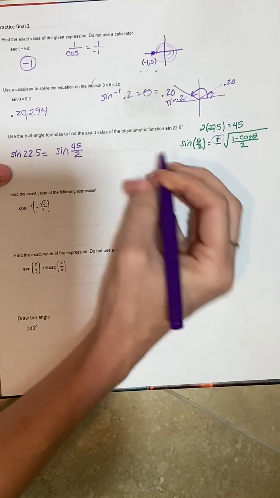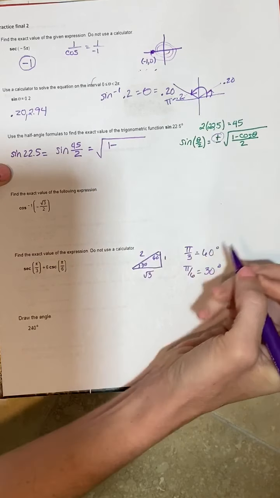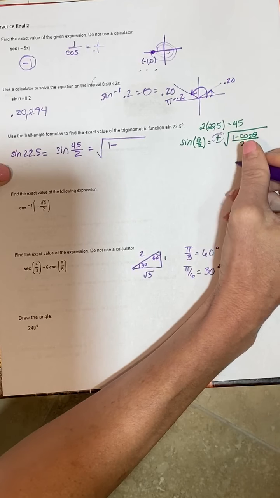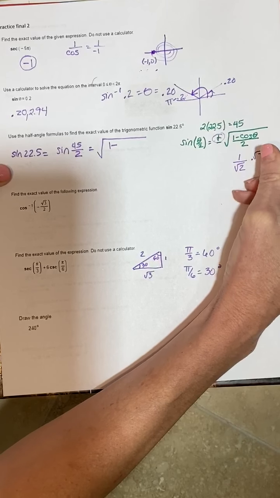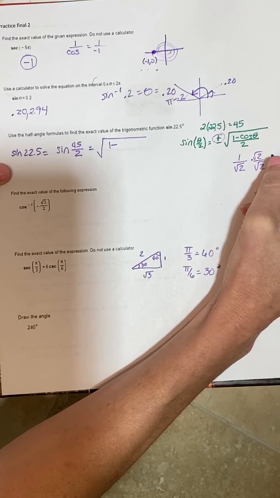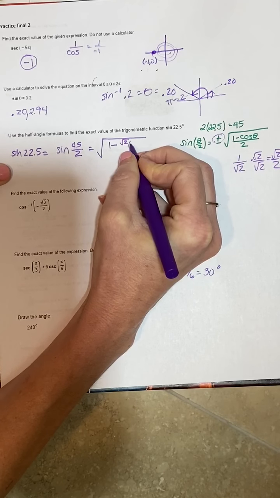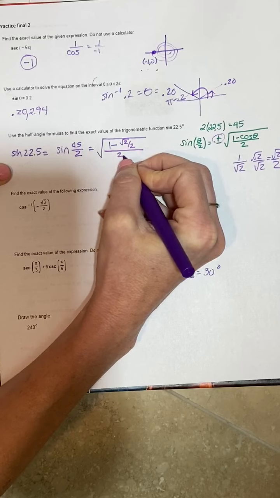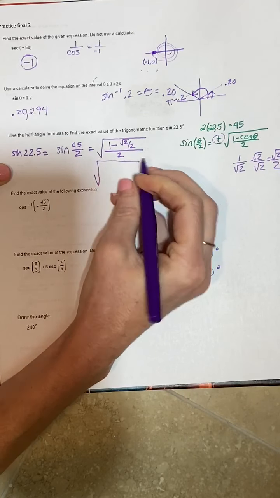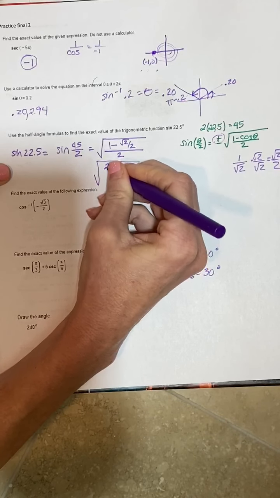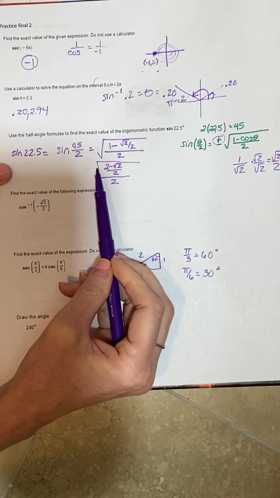They're all positive. So I pick my plus, then I do 1 minus. What is my cosine of theta? It's either 1 over the square root of 2, or if I rationalize the denominator, it's the square root of 2 over 2. So I put square root of 2 over 2, and then everything over 2. Now I need to combine my numerator. So I get 2 minus the square root of 2 over 2, all over 2. I just made my 1 into 2 over 2.